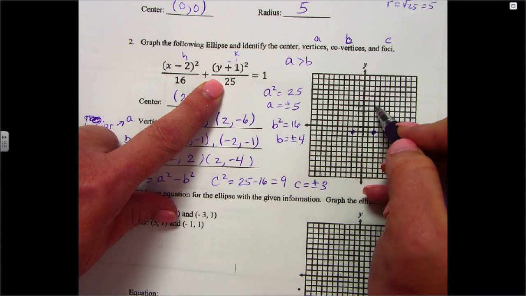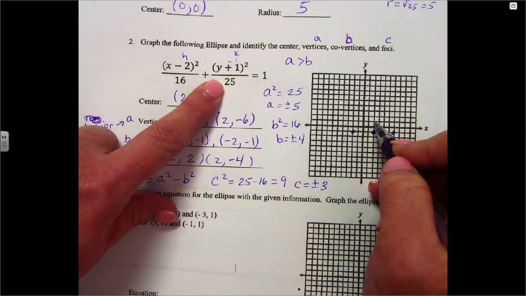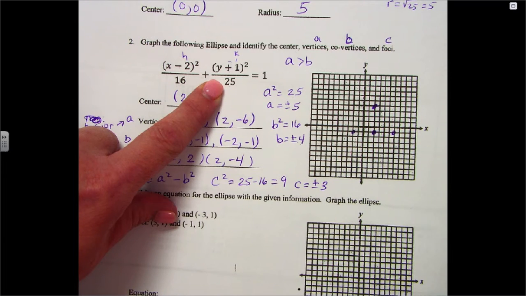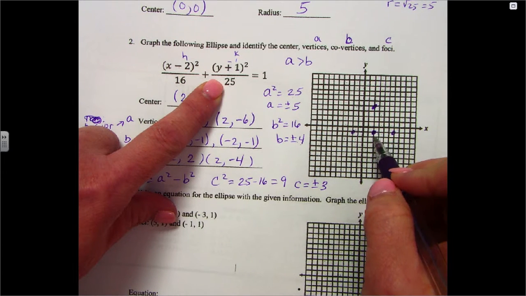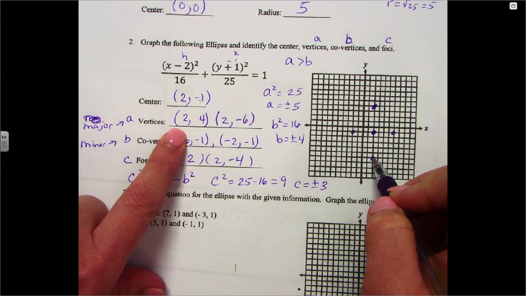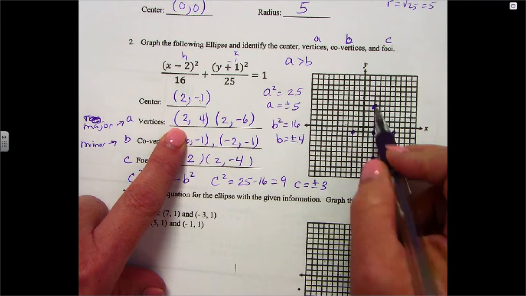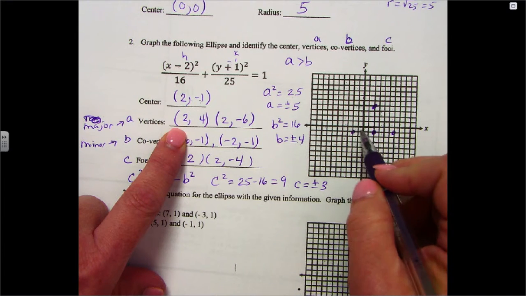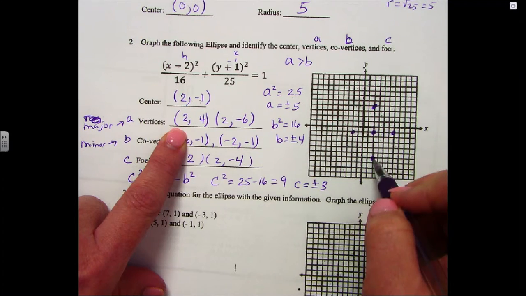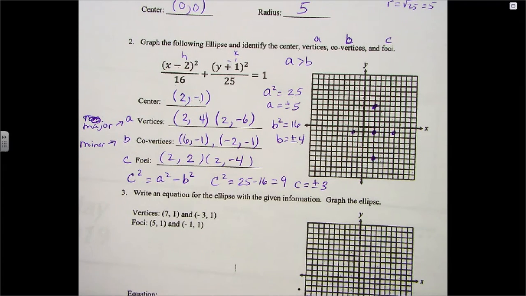All right, so pause your point there. And then you go down 5 from the center. 1, 2, 3, 4, 5. And if we look, that should be 2, 4, and it is, and 2, negative 6, and it is. So now I have my vertices plotted correctly.